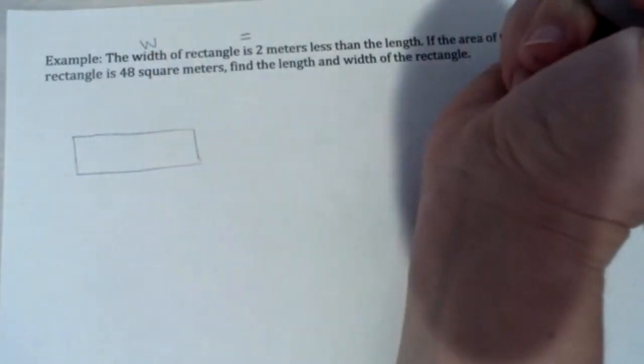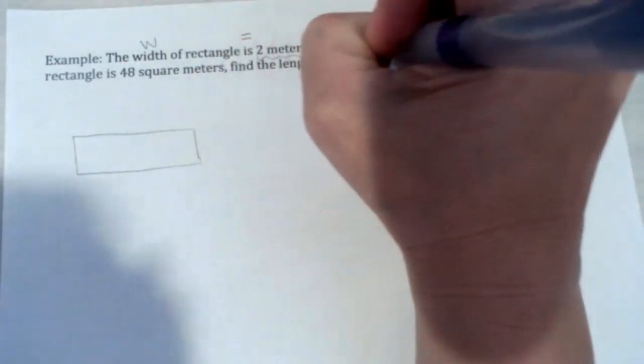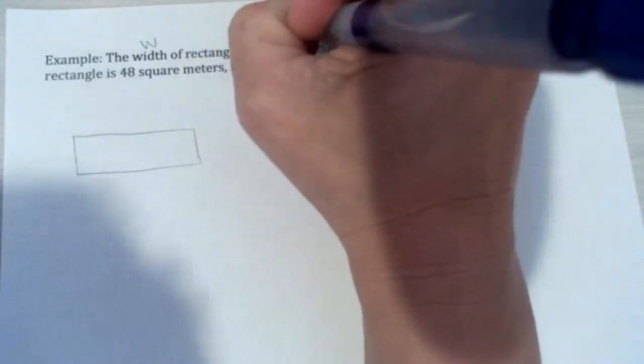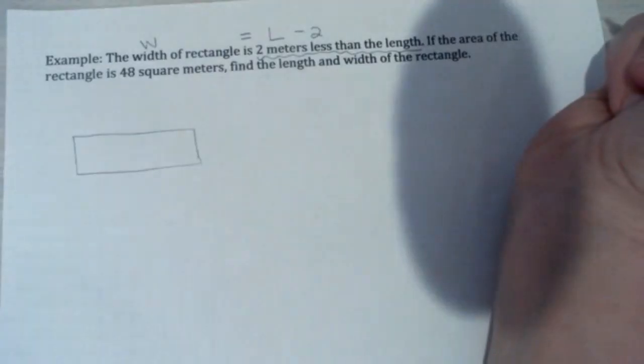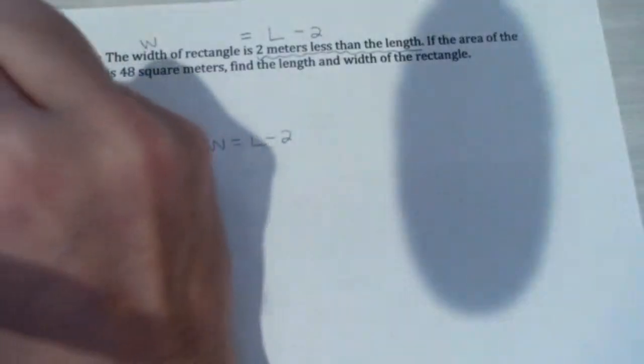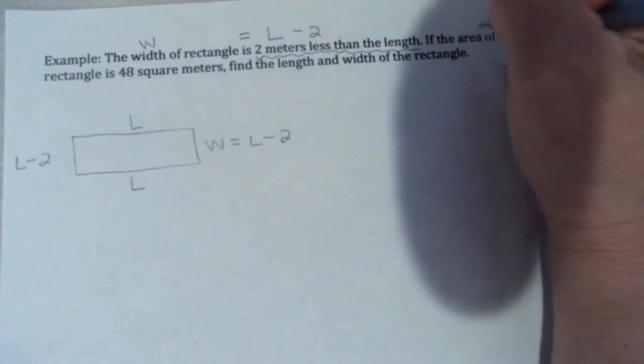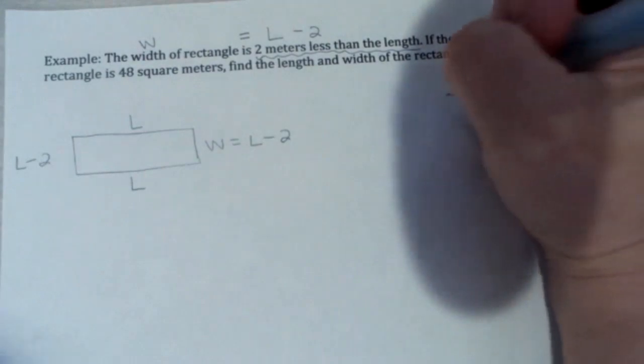All right, so it says the width, which would be our W, of the rectangle equals 2 meters less than the length. So whatever the length is minus 2 meters. So if this is the length of our rectangle, let's call that L, then our width we now know is L minus 2. So our width is L minus 2. The area of the rectangle is 48 square meters.